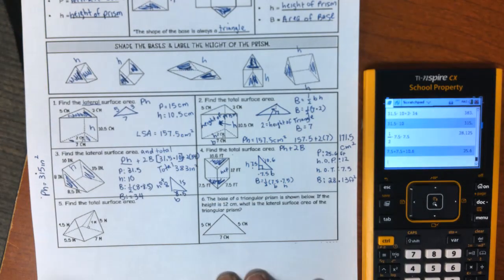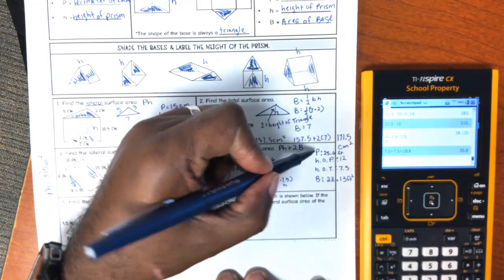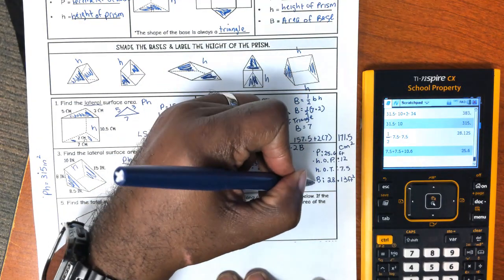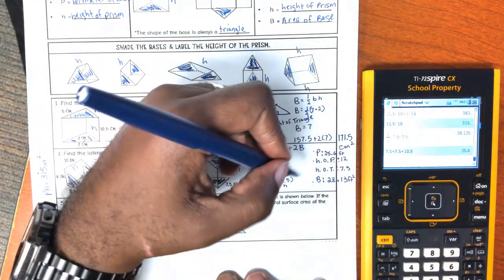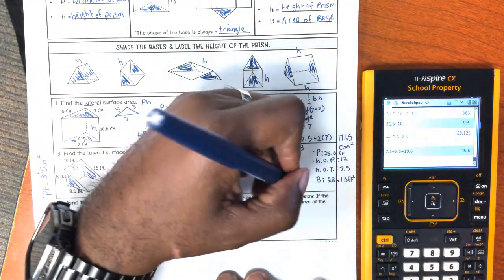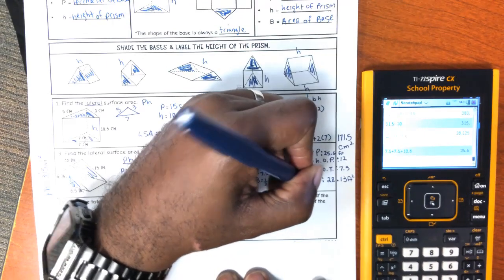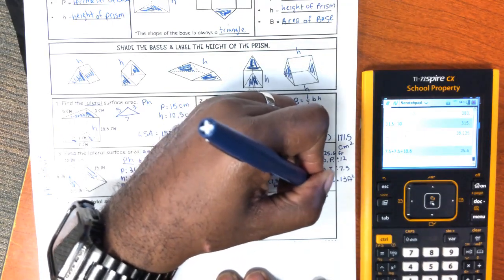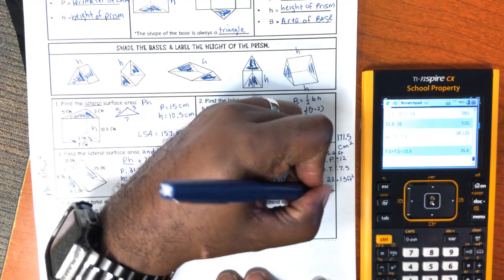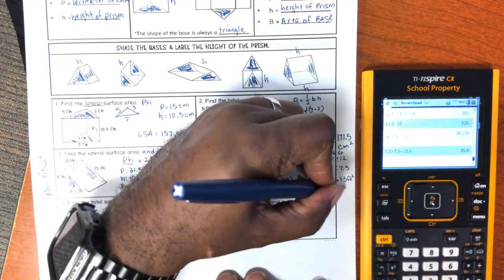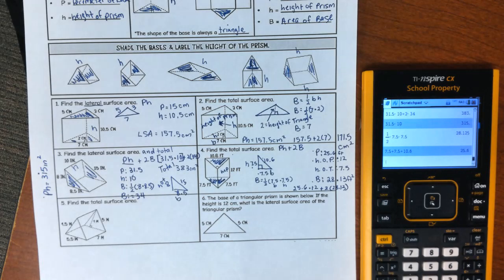So if we're doing pH plus 2b, we have P, height of prism, and area base. So we have 25.6 times 12 plus 2 times 28.13. Okay?